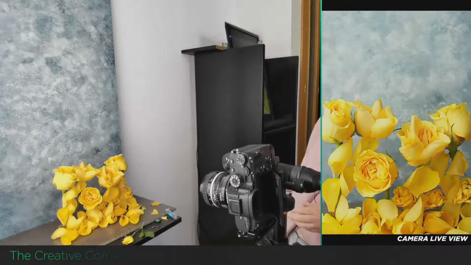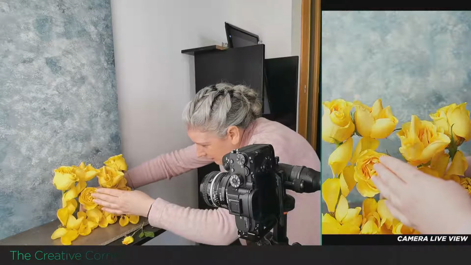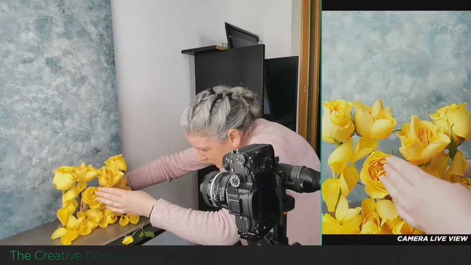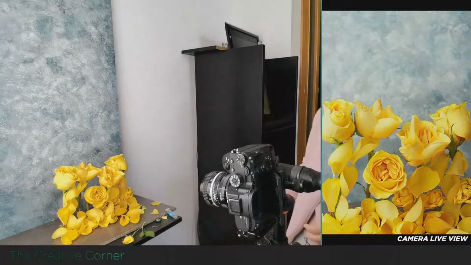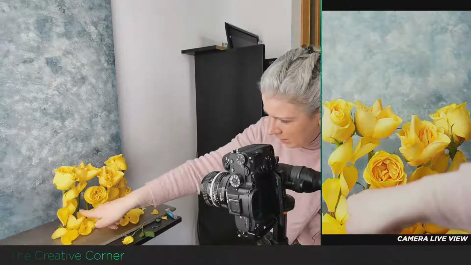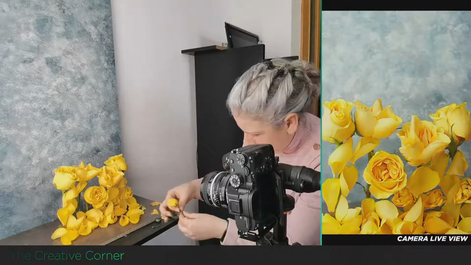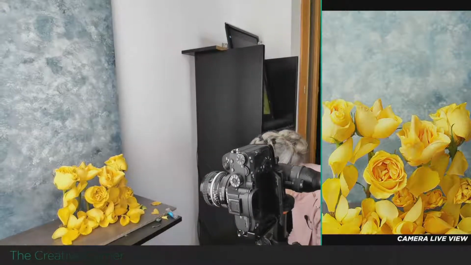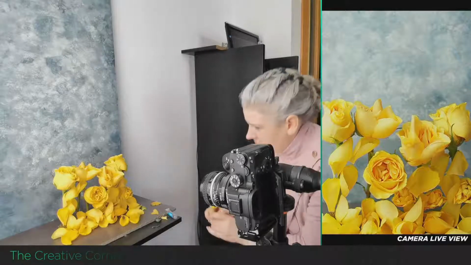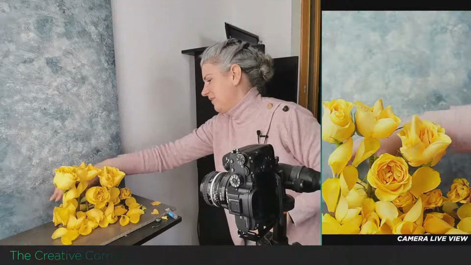So right now you can see where all of this is going. You know that this is probably just a little bit of tweaking here and there, and I will probably get another rose, smaller rose perhaps in there. Let me just check if that, oh, right.